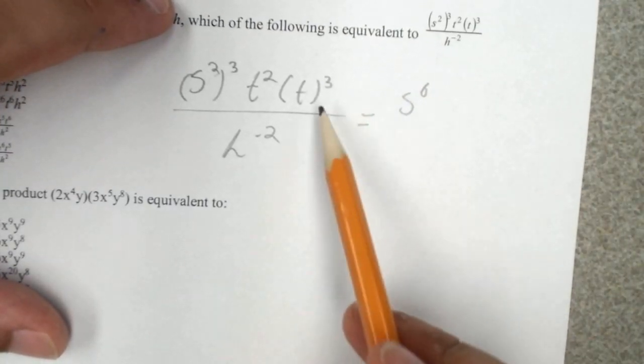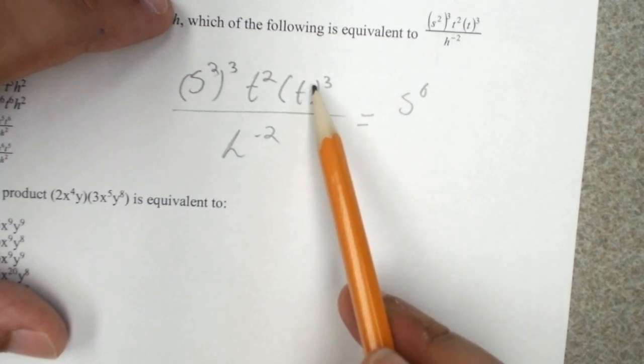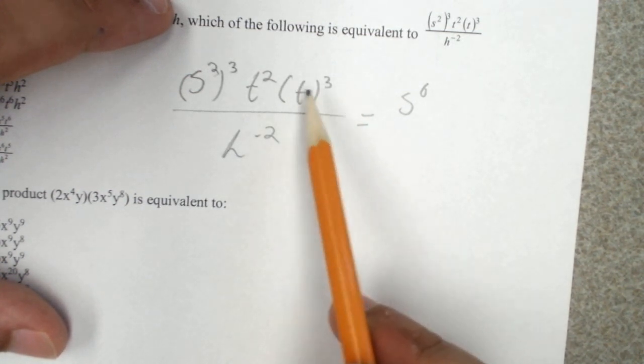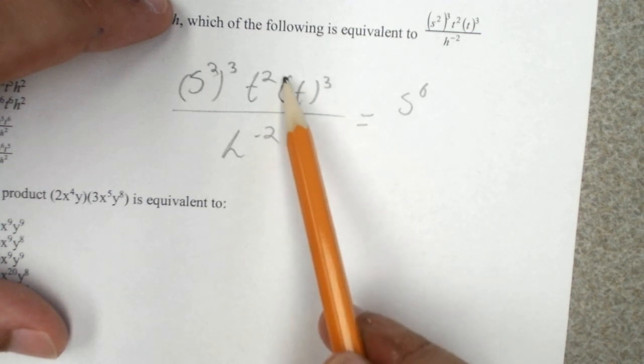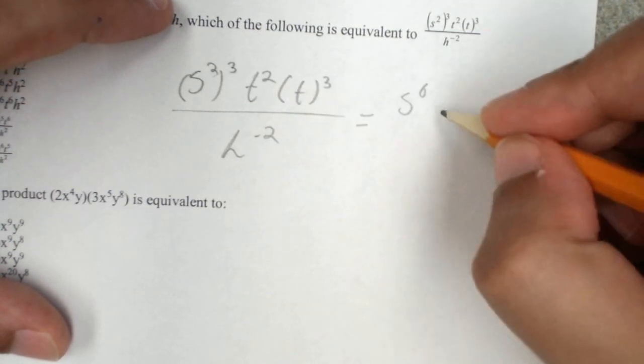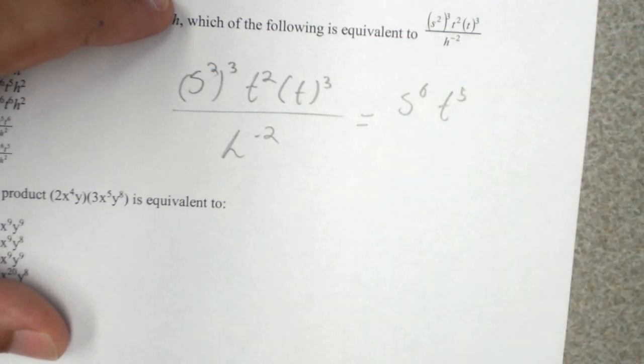Right? This t, that's the only thing in this parentheses, so we wouldn't even really need those. It's going to become t cubed. So we have t squared times t to the third. It's going to give us t to the fifth.